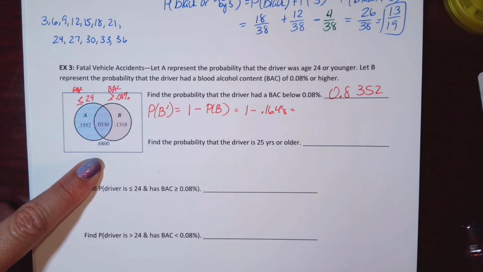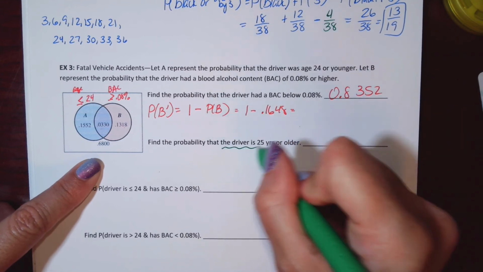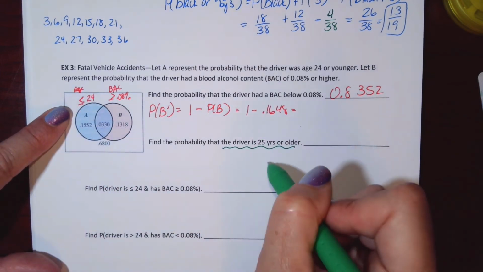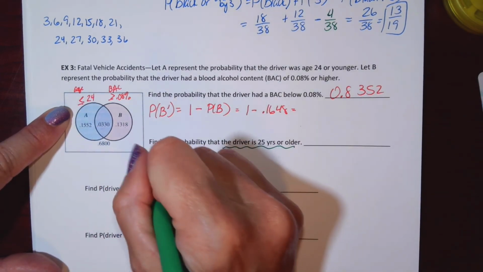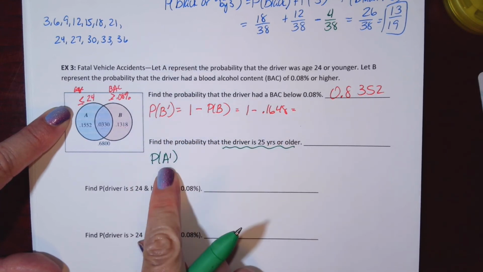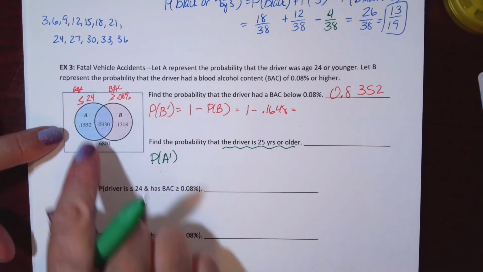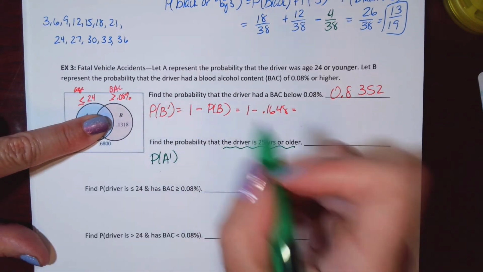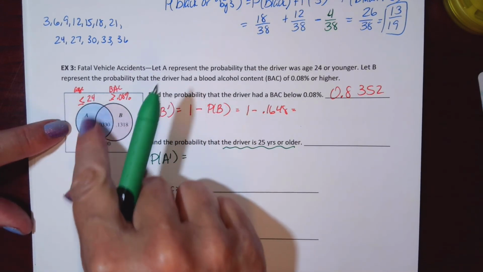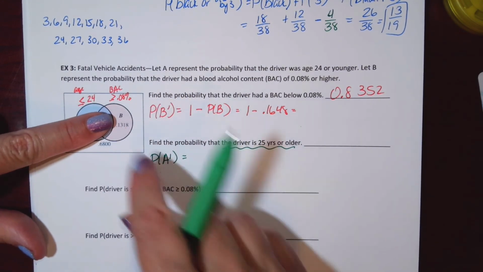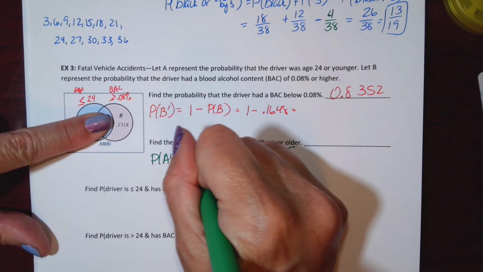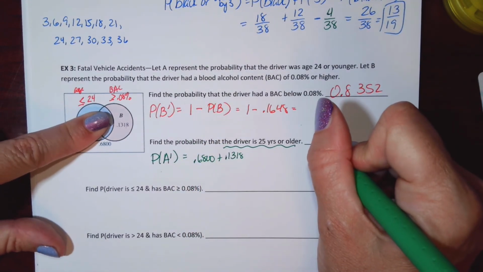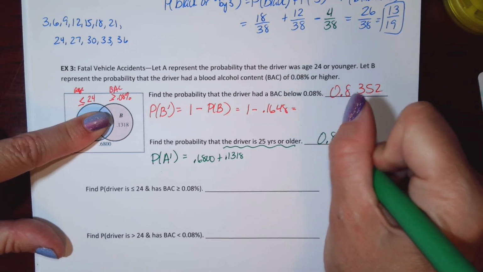Next question. Find the probability that the driver is 25 years or older. So A is less than or equal to 24, so we're looking for the probability of not A, everything outside of A. So I can find the probability of A and subtract it from 1 again, or I could add these two probabilities up, because this blue circle is A, everything else is not A. That's those two regions, 0.68 and 0.1318, gives me a probability of 0.8118.